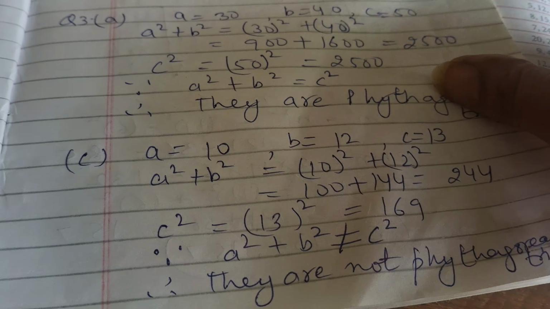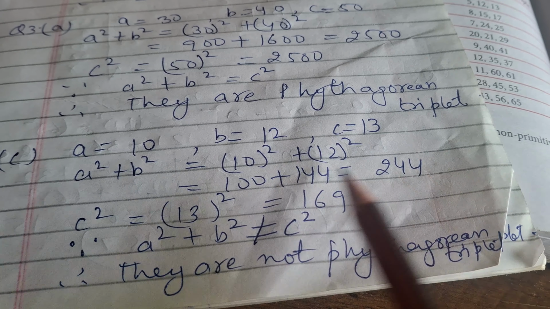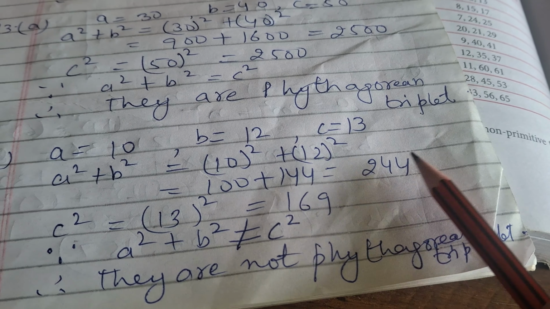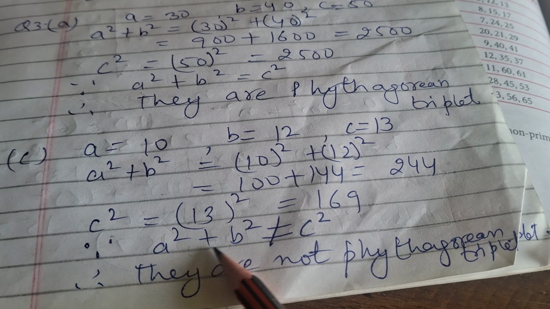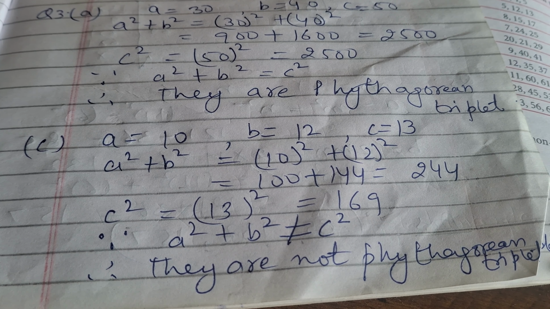One more part I am doing here. Solve A square plus B square. Solve C square. They are not equal. A square plus B square is not equal to C square, so they are not a Pythagorean triplet.